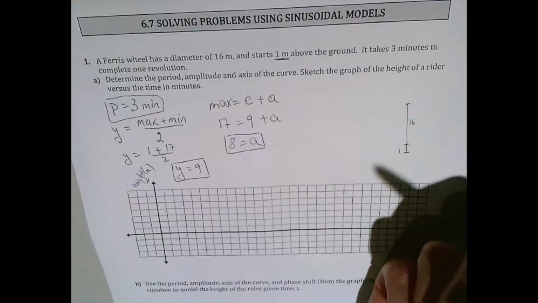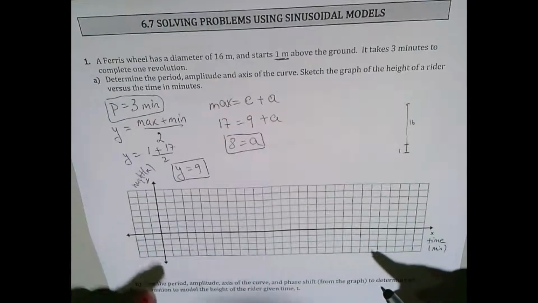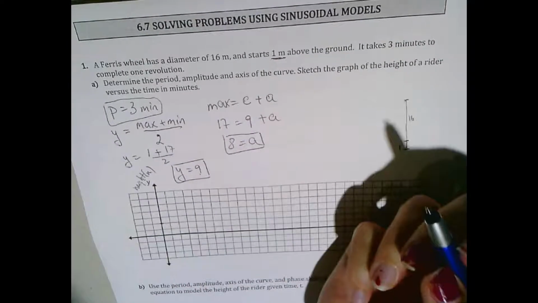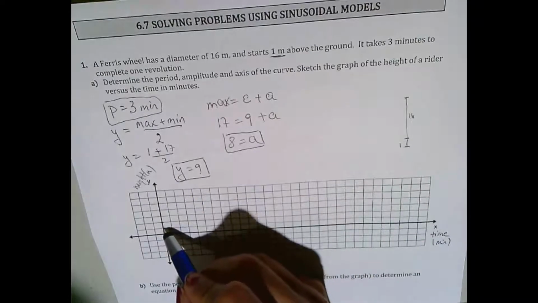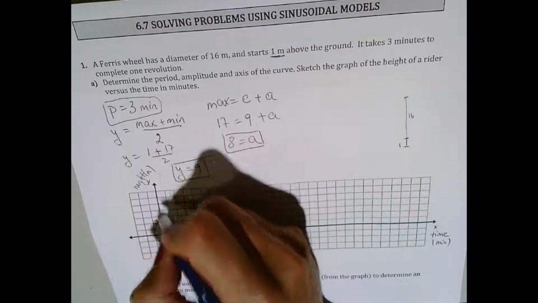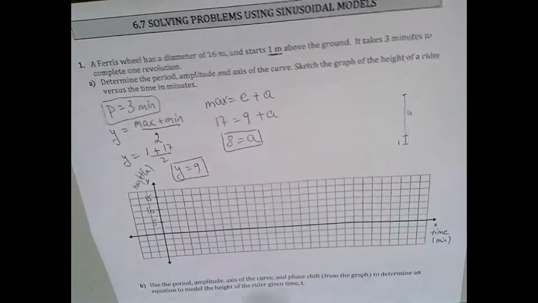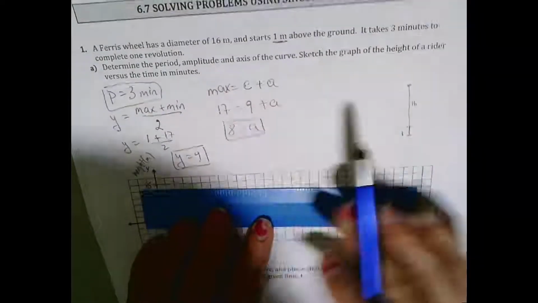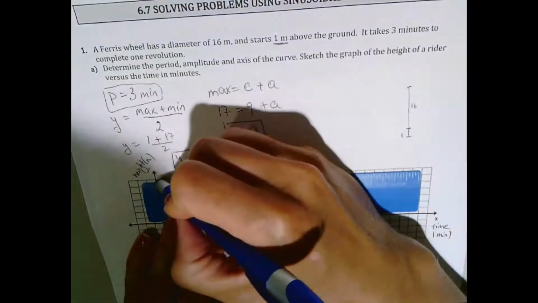Well, it takes 3 minutes to complete one revolution. So first of all, we need to put the scale on the height. So I'm going to pick the scale as 5. So every 2 squares will be 5, so that I have enough for 17. And my maximum, so this is 17.5, so 17 will be literally right under the line.